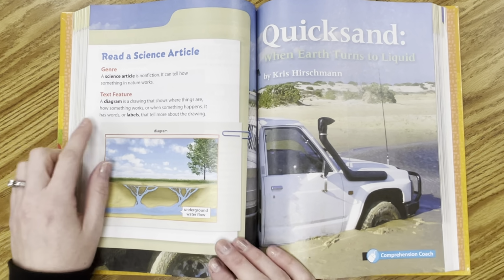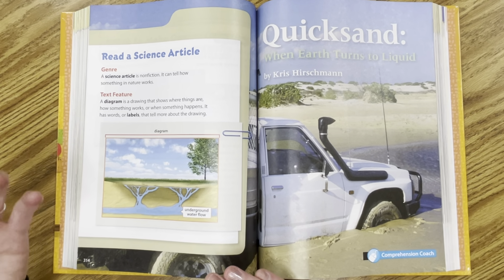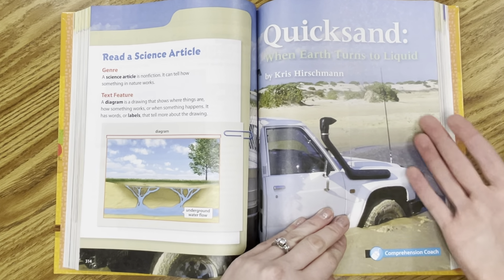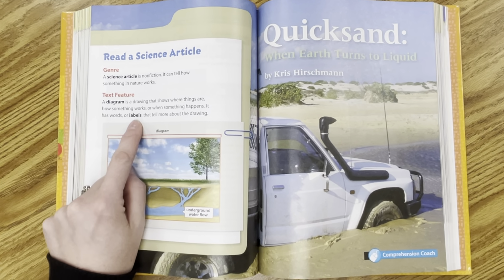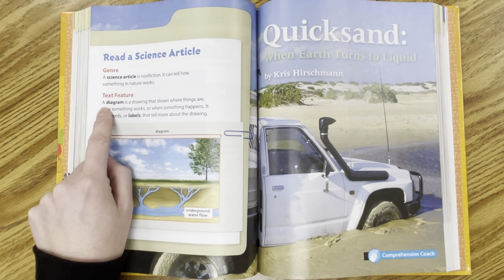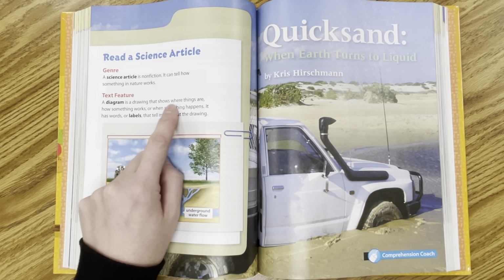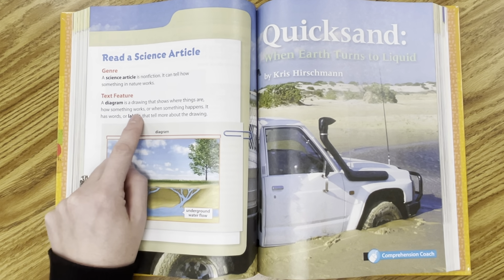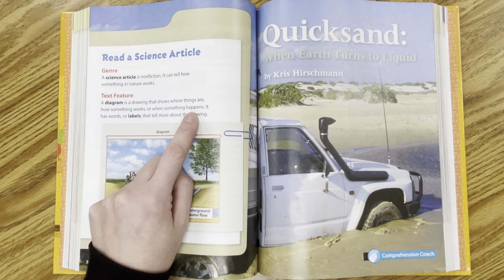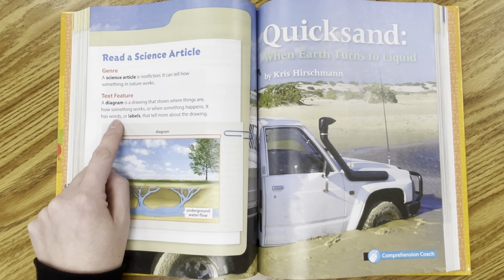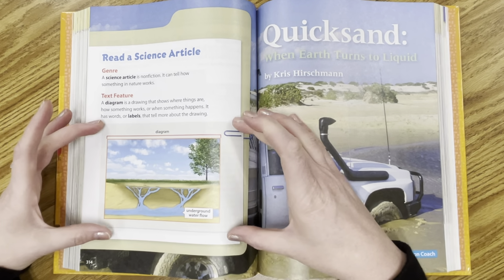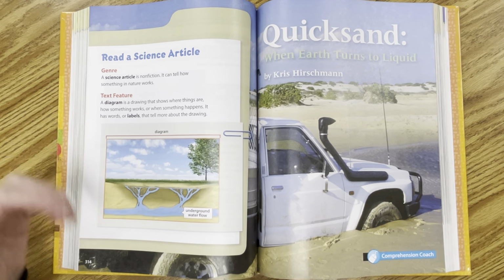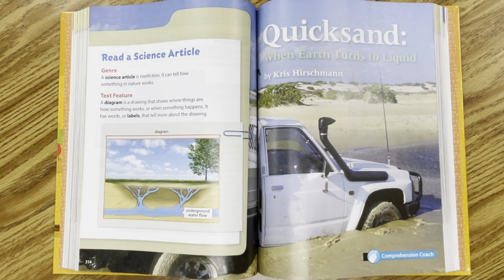Some of the text features that you'll see in this science article will be photographs and captions, but what we're going to focus on is diagrams and labels. So let me read this to you. A diagram is a drawing that shows where things are, how something works, or when something happens. It has words or labels that tell more about the drawing. So right here you can see is a diagram. It can show where things are, how they work, or when something happens.